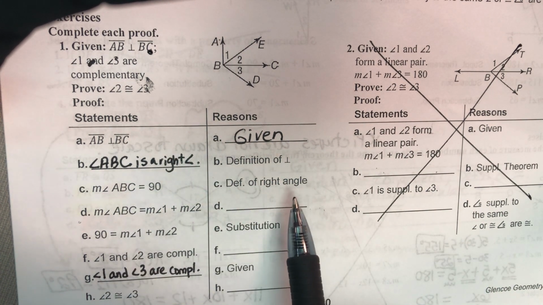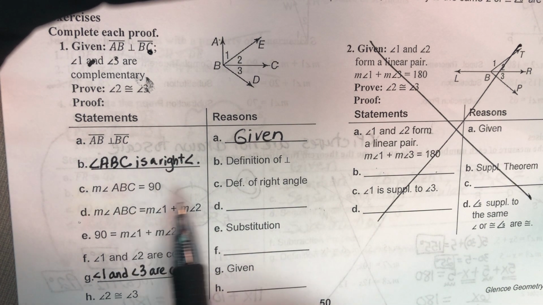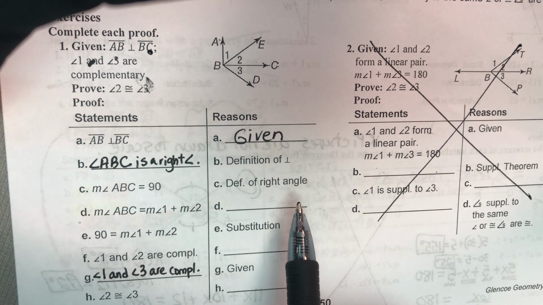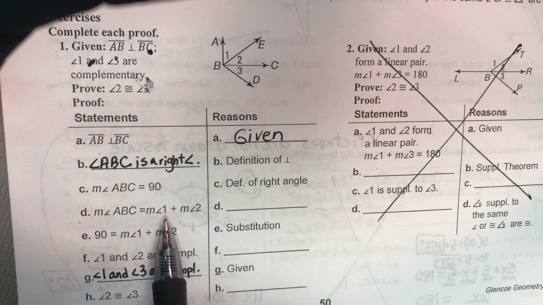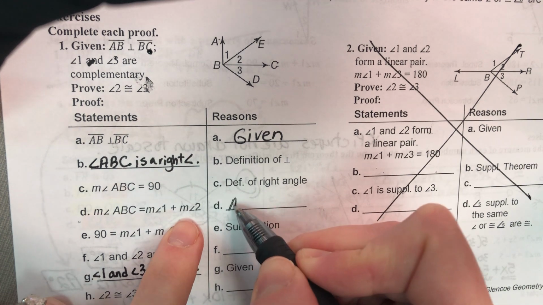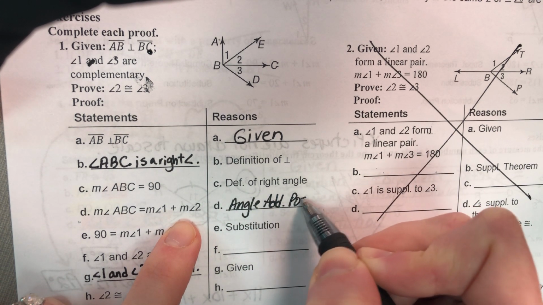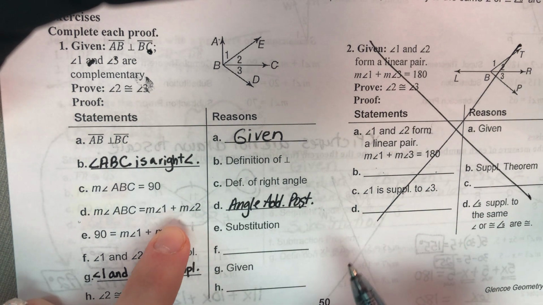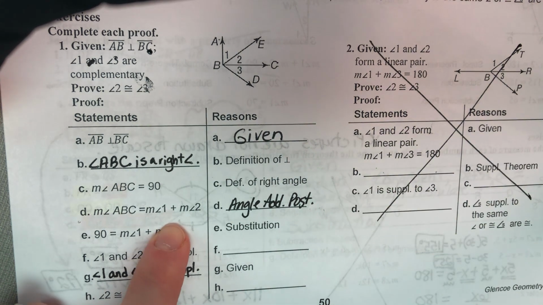Then they've got this whole next one filled in for us. The measure of angle ABC is 90 degrees. That's the definition of right angle. And then it says the measure of angle ABC is equal to the measure of angle 1 plus the measure of angle 2. Well, that's that angle addition postulate that we just learned today. These two smaller angles add up to the larger angle that contains them both.